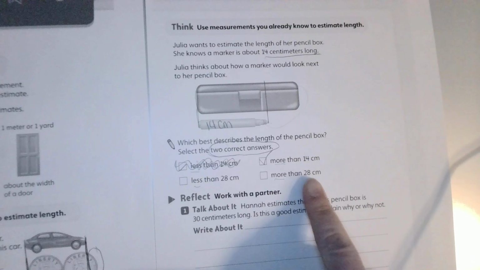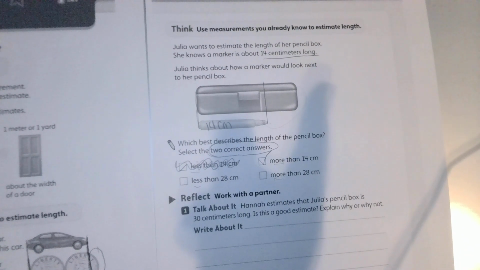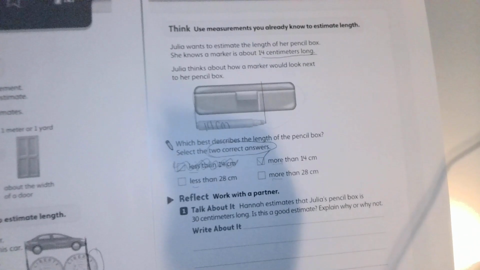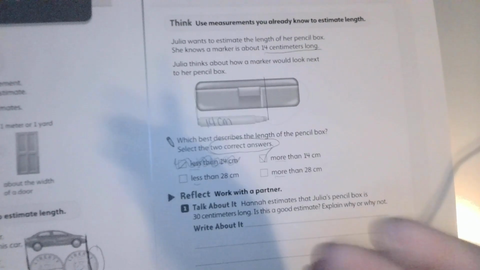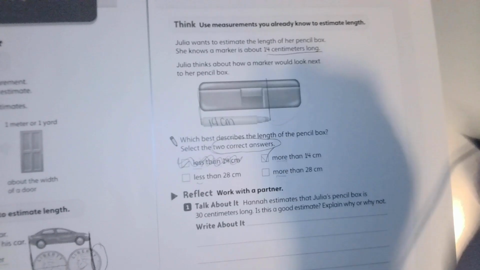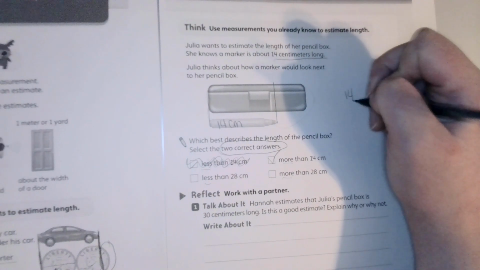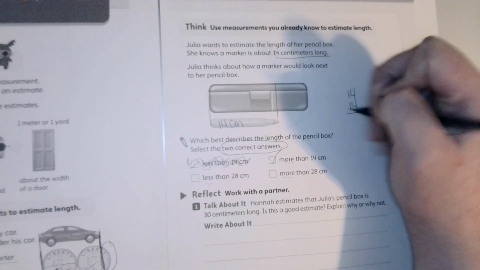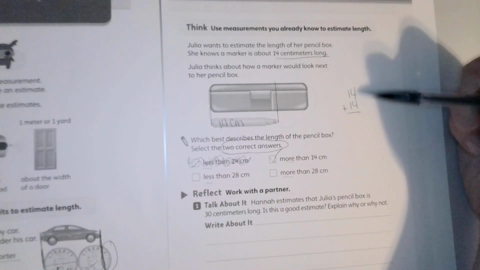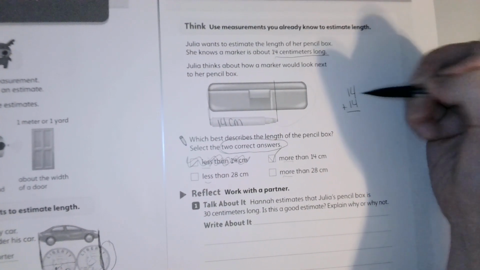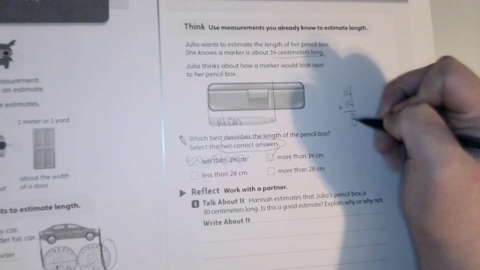But now we have 28 centimeters. Where are they getting that? Well, let me explain it. Usually when you have questions like this, it's probably adding more markers. So if one marker is 14 centimeters, how many would 2 markers be? Well, you would have to add the length twice. So here's 1 marker and 2 markers. We know how to add. 4 plus 4 is 8. 1 plus 1 is 2. So it's talking about 2 markers.